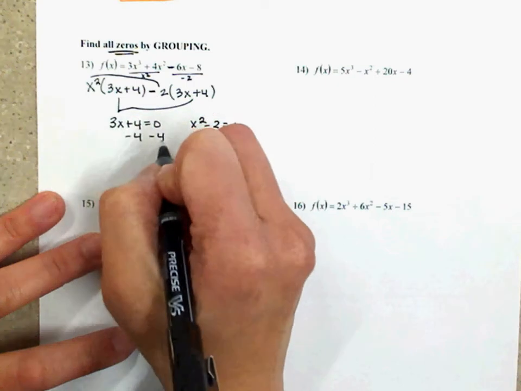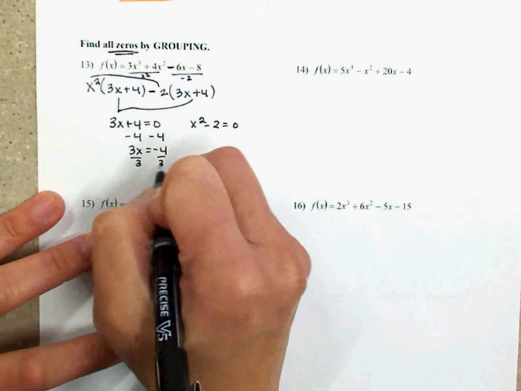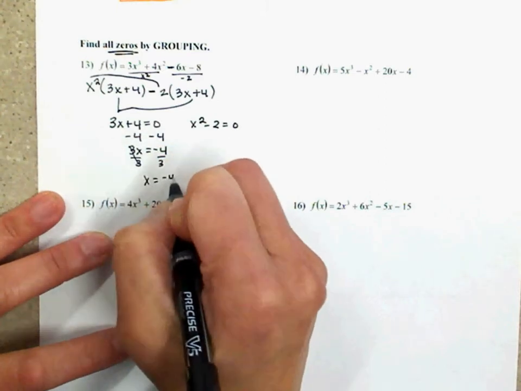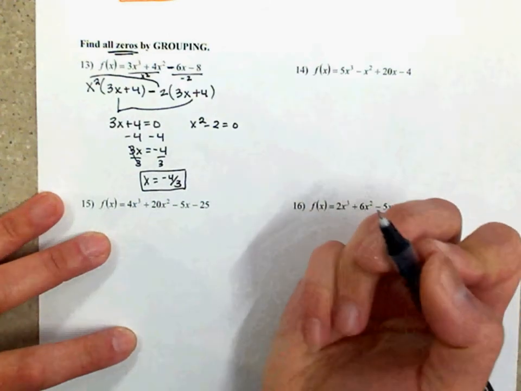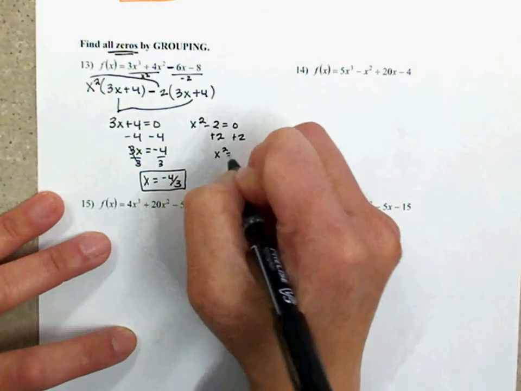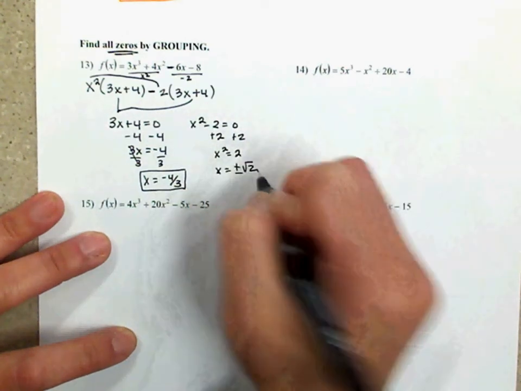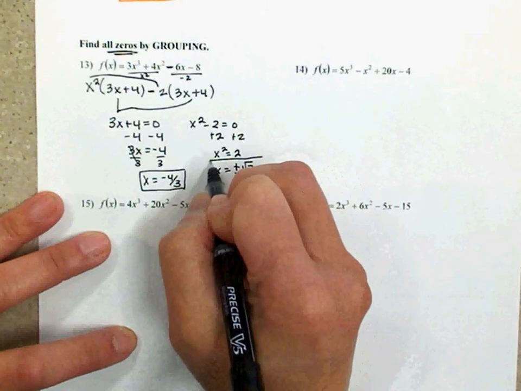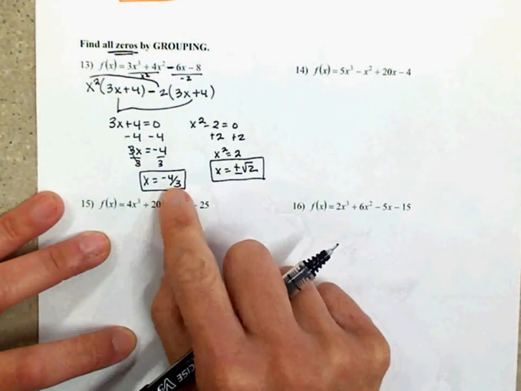Subtract 4. 3x equals negative 4. Divide by 3. X is equal to negative 4 over 3. There's one of your solutions. Remember, you will have 3. Add 2 to both sides. X squared is equal to 2. You square root, and when you square root, you get 2 of them. And there you have your solution. 1, 2, 3.